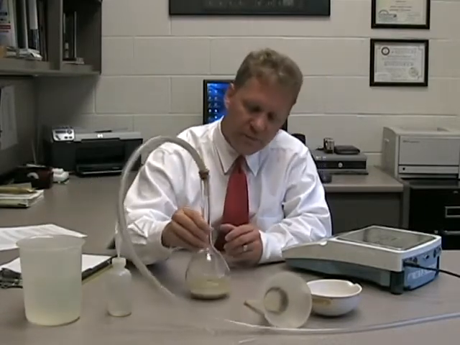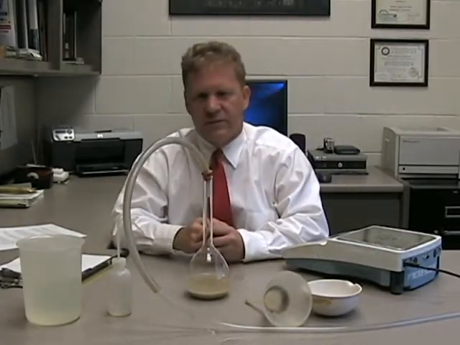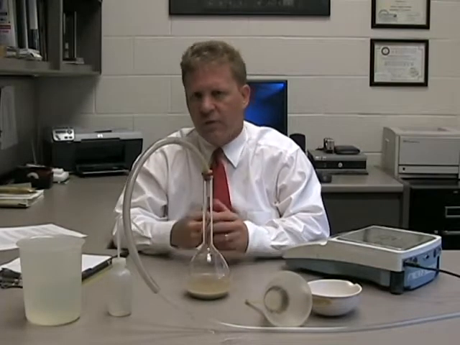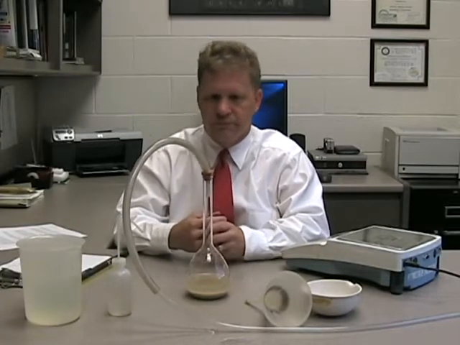Once in a while you can agitate it a little bit to help those bubbles along. Now for sand, 30 minutes is an adequate time for vacuuming. For a finer grained soil such as a silt or a clay, 2 to 4 hours is going to be better. So we wait.